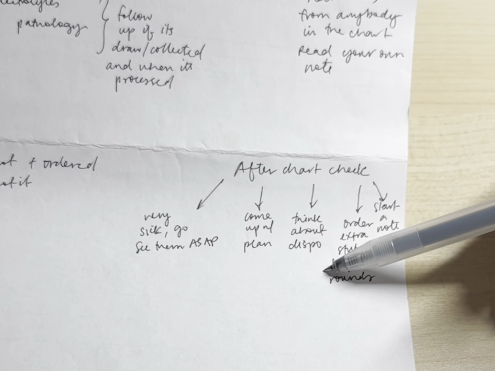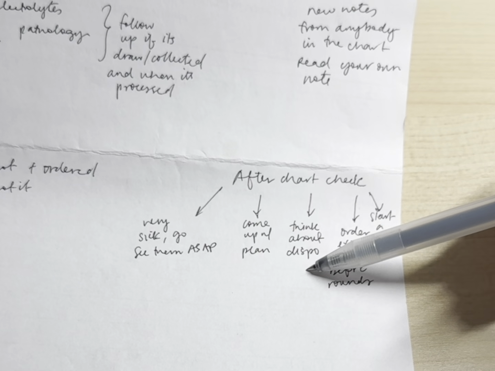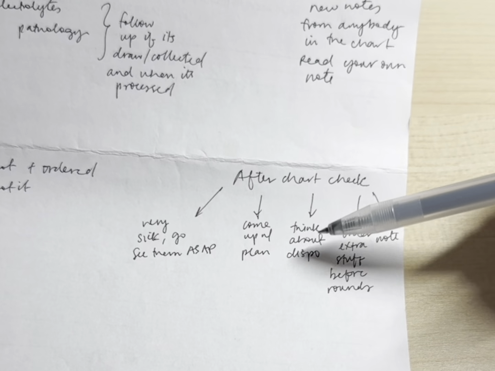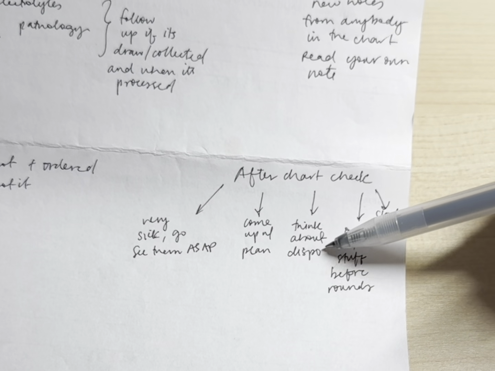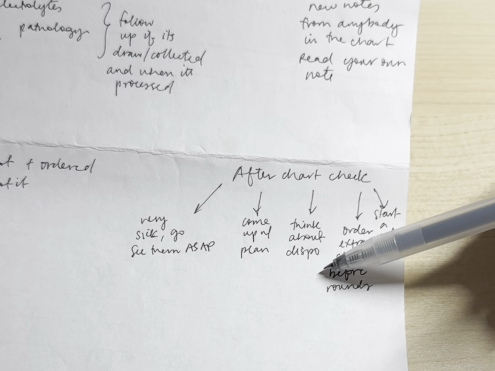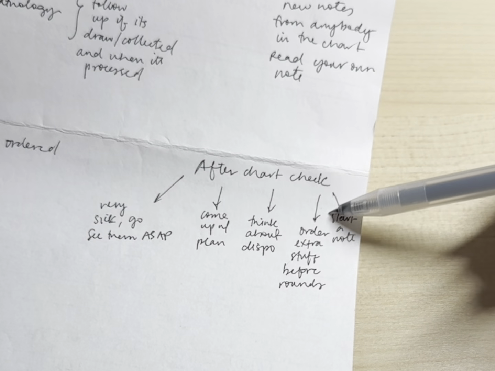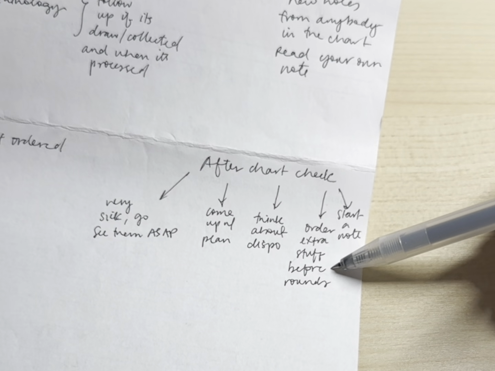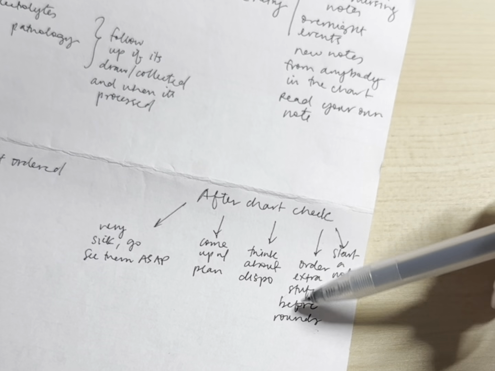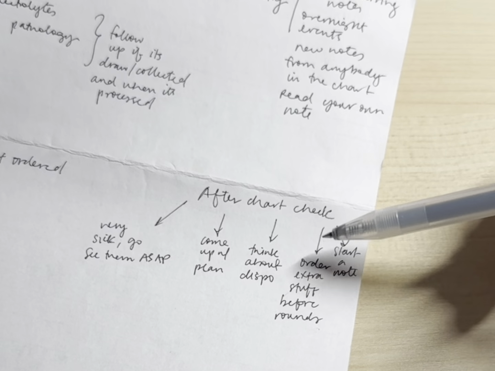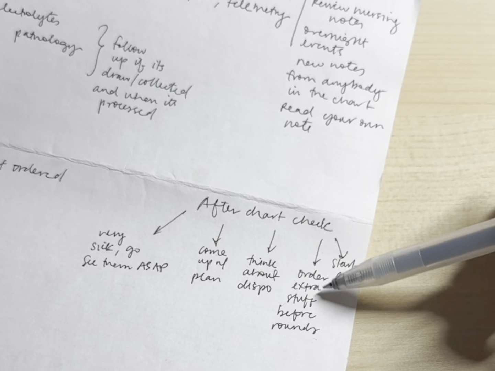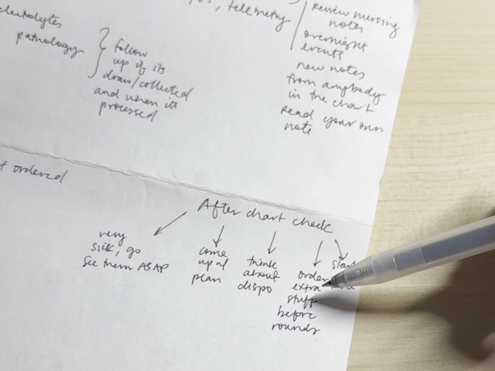Next, think about dispo. So the patient is in the hospital for how many days now? How are they getting out? What is the safe discharge plan for them? And do they still need to be in the hospital? So I always think about this as well. And then these things, you can order extra stuff. Like let's say they have really low potassium, like super low, and then you have to replace it. You would put like a repeat at whatever time you think is appropriate. So this is when you add some extra labs and images and stuff like that.